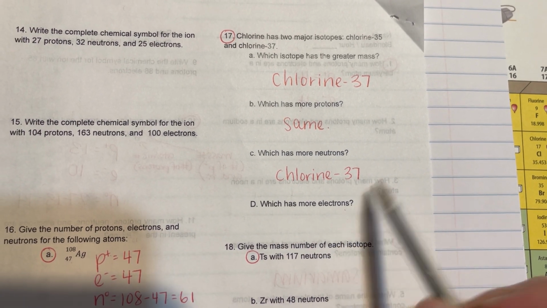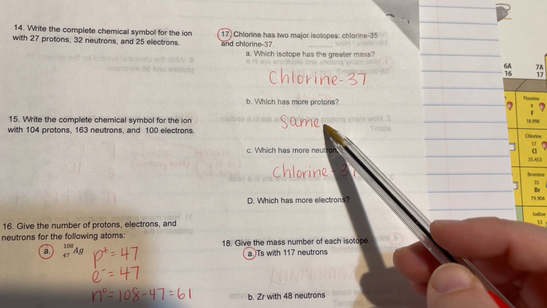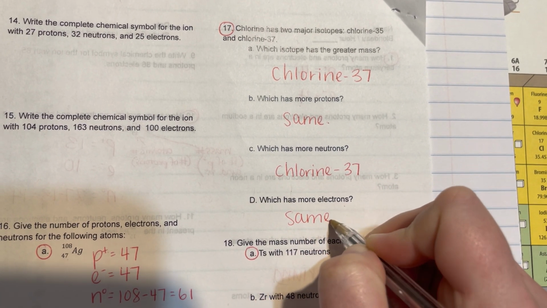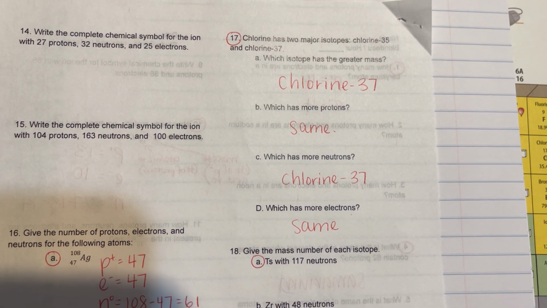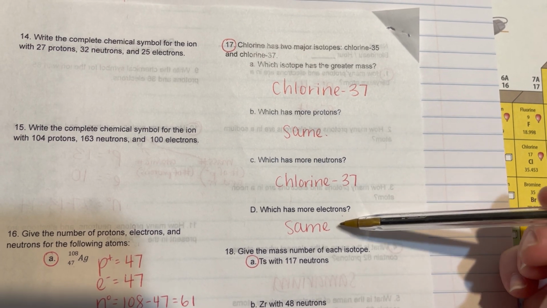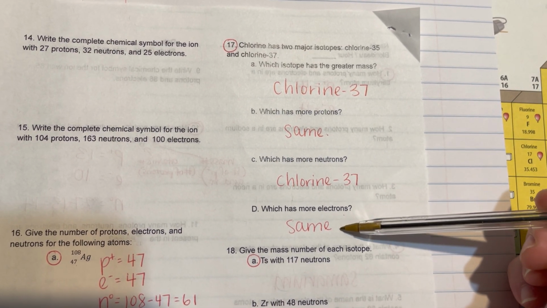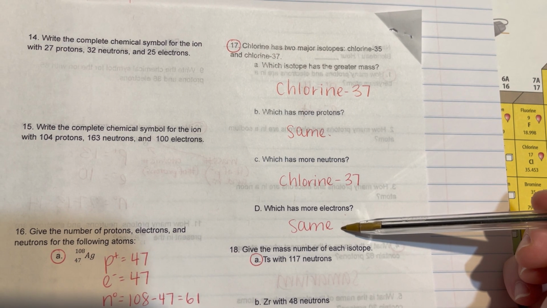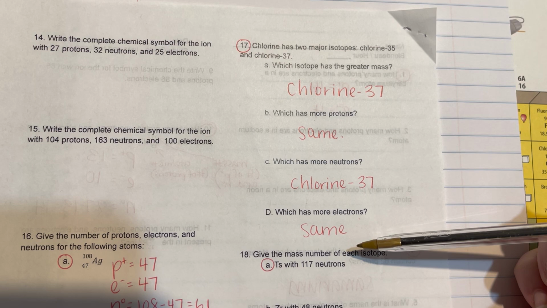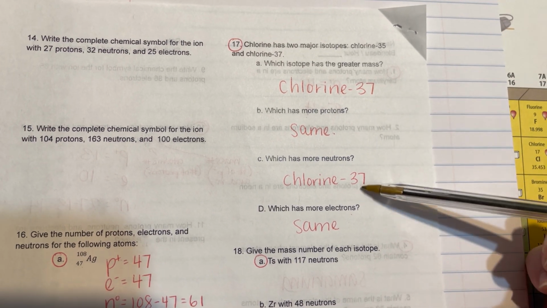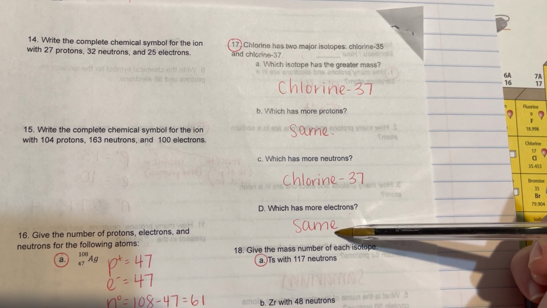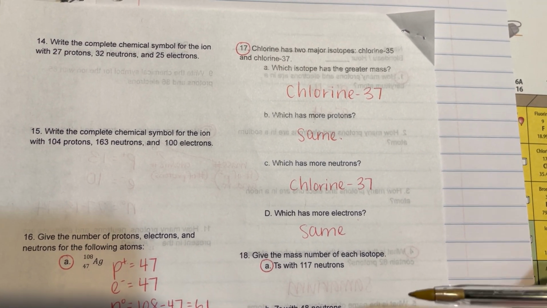Which has more electrons? Again, this goes hand in hand with what I was saying with the number of protons. Neither one of these have a charge, so they have to have the same number of protons and electrons. And because they have the same number of protons, they have to have the same number of electrons. So those are the same. It'll be like that for any set of isotopes that you have. The greater mass and the more neutrons will be your bigger number, and then protons and electrons are the same for both of those isotopes.